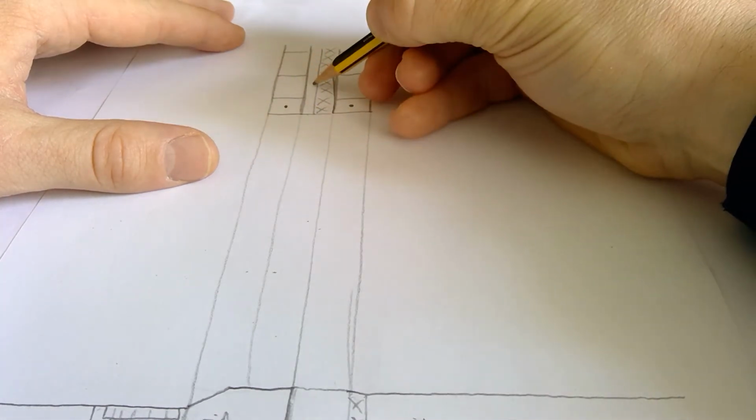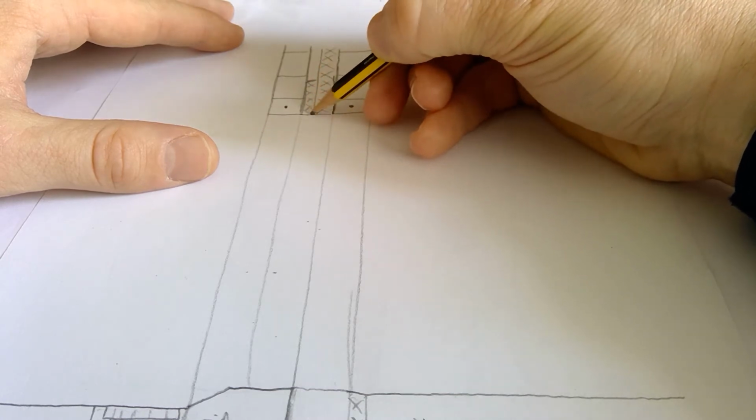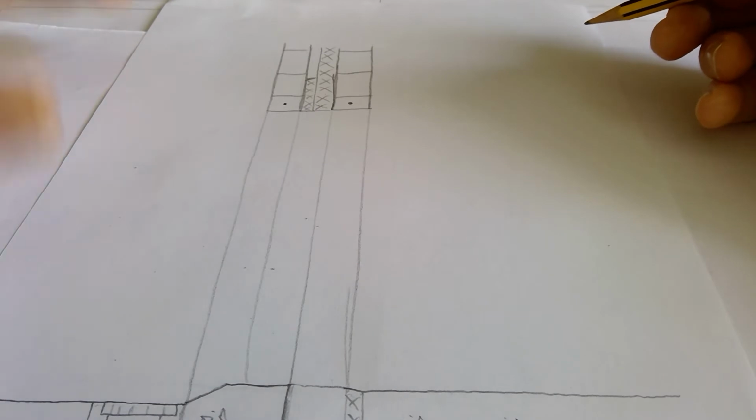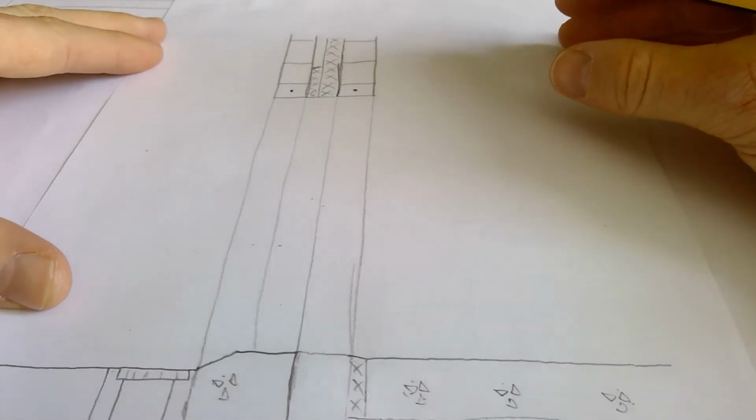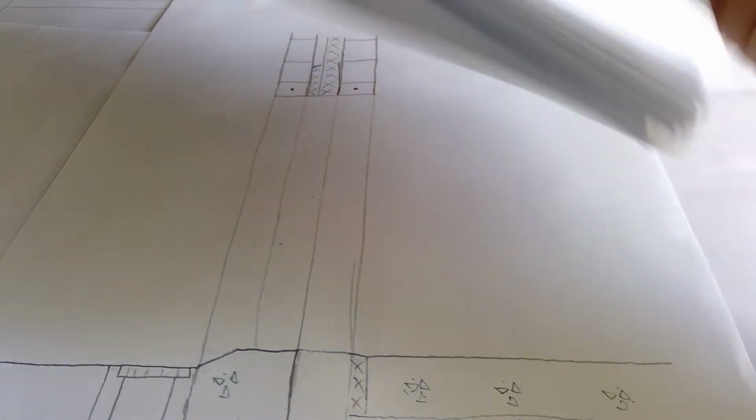Always at the top of a window or a door, they have an extra bit of insulation there just to help prevent thermal bridging at that junction. We'll do radon on the EPC at the end. From there, it's just a case of drawing in the door. We're just going to get the sizes of the door again because there are some specifics on this.